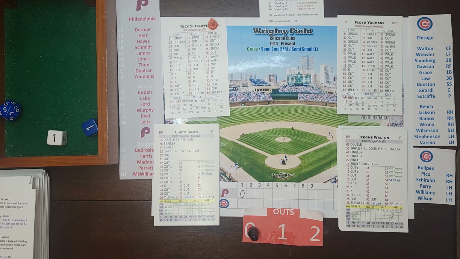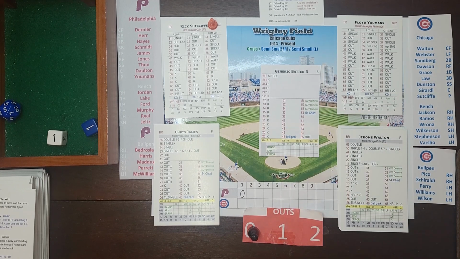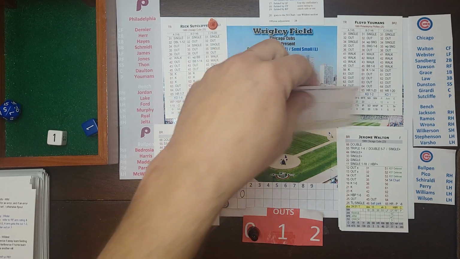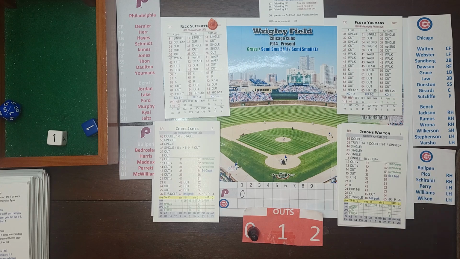is because he didn't have one. So I went downstairs real quick, I was kind of in a hurry. I was looking on the website for generic pitcher batting cards and did not see them. I did see generic batter cards, so on the fly, because I don't have time, I just picked a random number, generic card number 3, and that's what I'm going to use for Floyd Yeoman's. I know it's not exactly perfect science, but it's the best I can do.